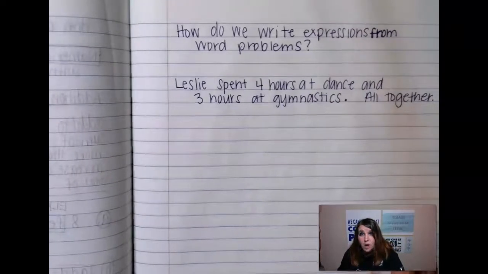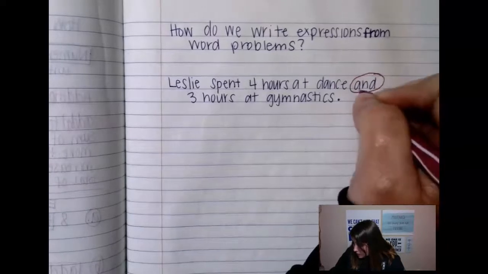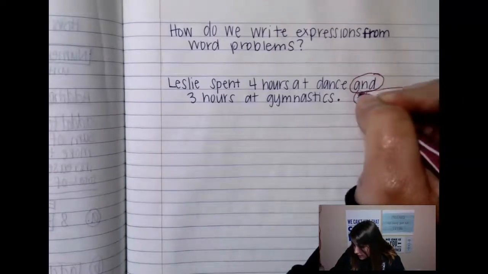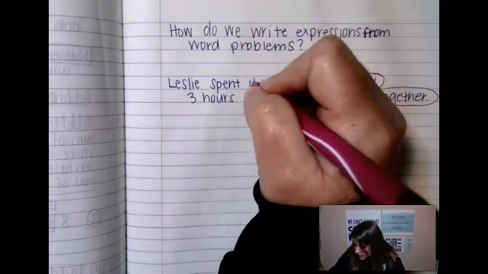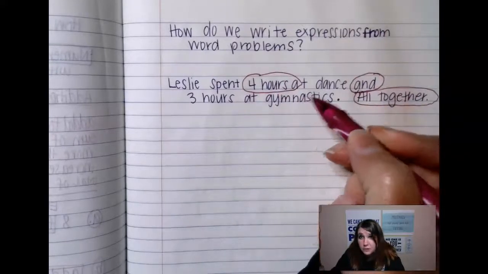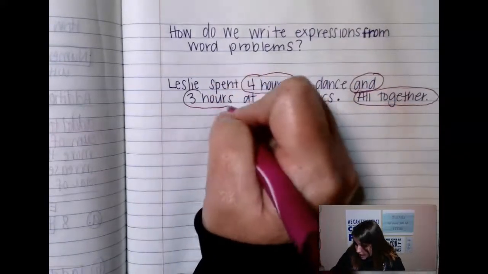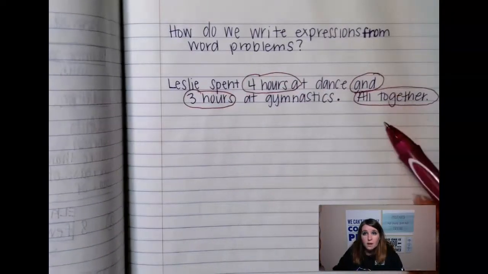And this word here, and, says that we're going to be combining our two numbers. So we're going to take this number 4 hours, and 3 hours, and we're going to combine those together.